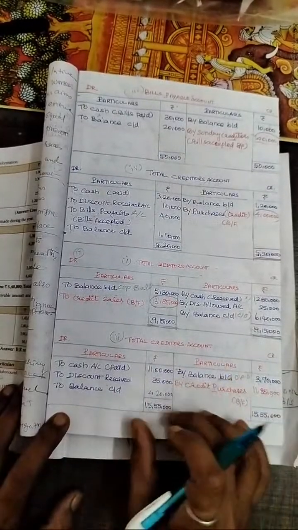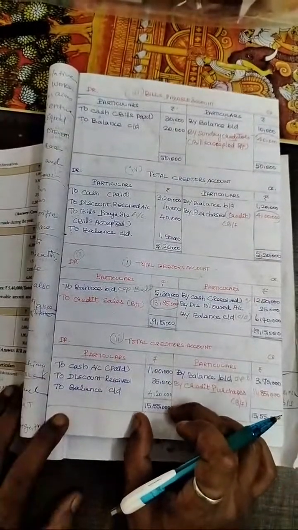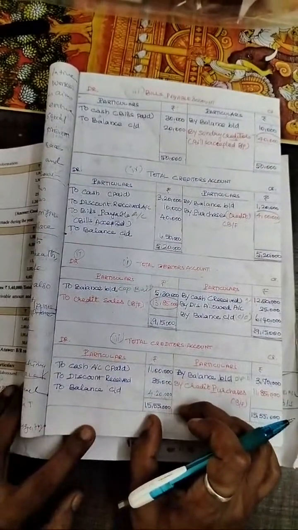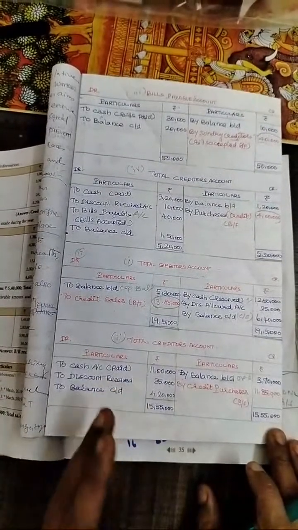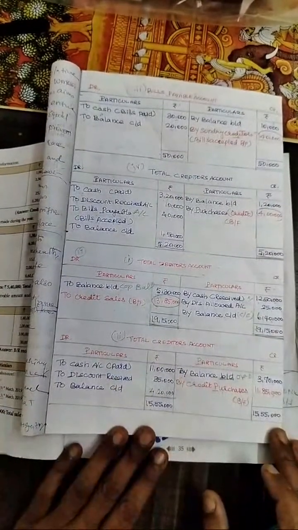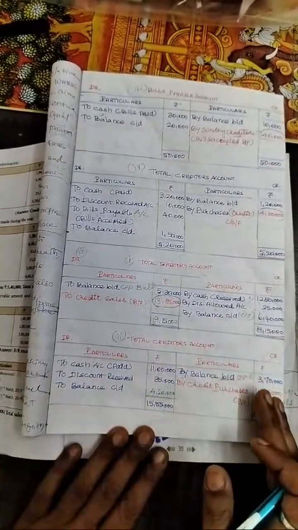Okay, now we need to close it. How can you close it? First we need to calculate the total. How can you calculate the total? Whichever side has the higher value, that side we consider as the total. So we have to compare the two sides, debtor side and the creditor side.